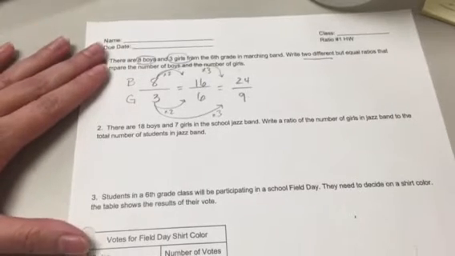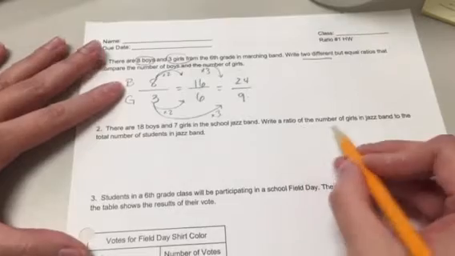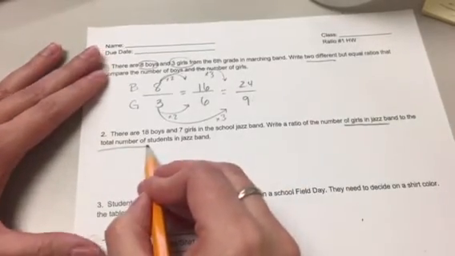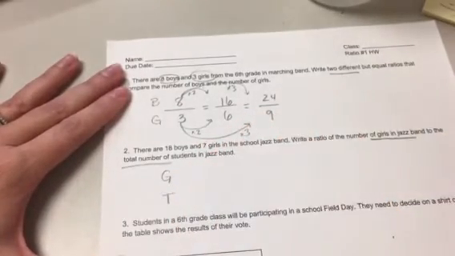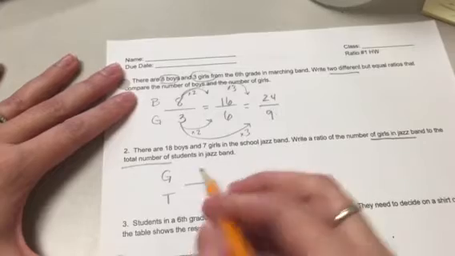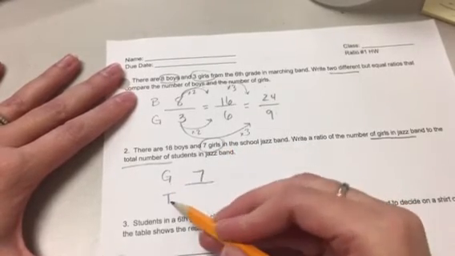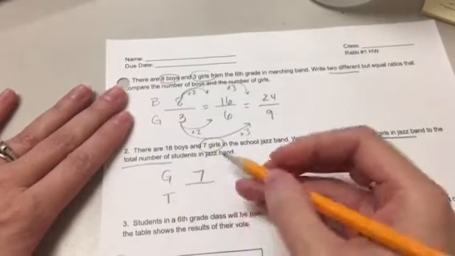It says there's 18 boys and 7 girls in the school jazz band. Write a ratio of the number of girls in the jazz band to the total number. So in this case, it's going to be girls to total. So the number of girls, they said, was 7. But the total number, we're not going to just put how many boys there are. We have to get a total.